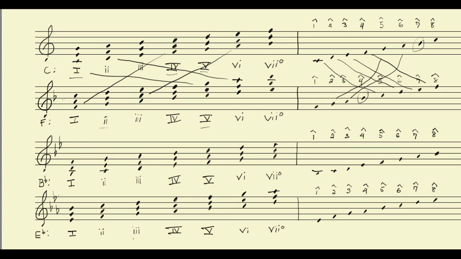So look at this. These two keys, C major and F major, share 3 chords. They share a C major chord. They share an F major chord. I'm sorry, they share 4 chords. They share a D minor chord. And they share an A minor chord. So there's a lot of sharing of chords between these 2 keys. In the next video, we'll start to look at some keys that are a little bit further away and see how that affects the number of chords that are shared.